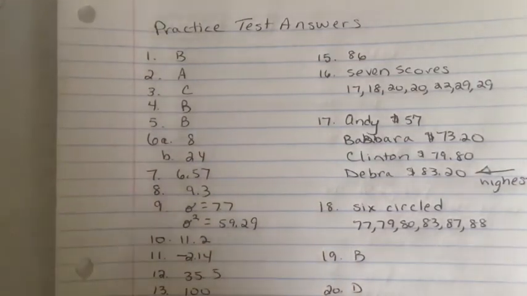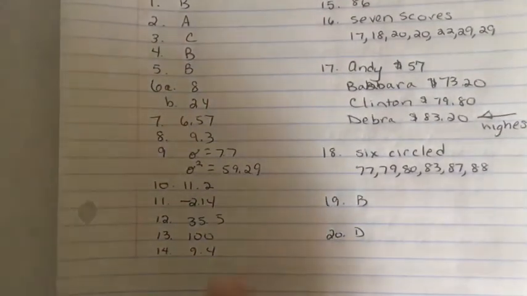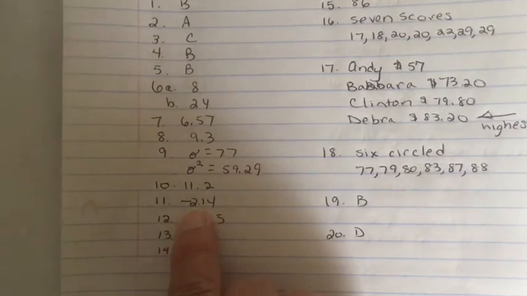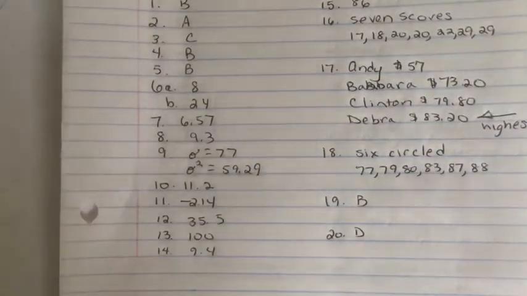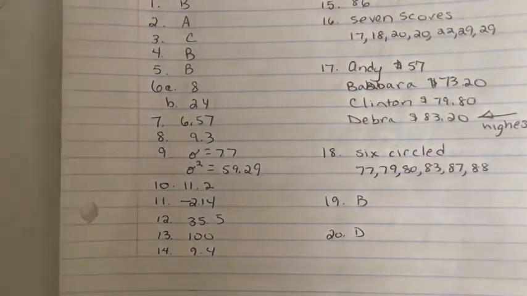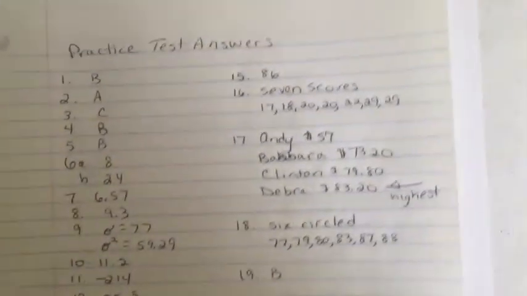Number 10 is 11.2. Number 11, make sure you have a negative, 2.14. Number 12 is 35.5, 13 is 100, and 14 is 9.4. So if I'm going too fast, remember, pause the video and catch up.